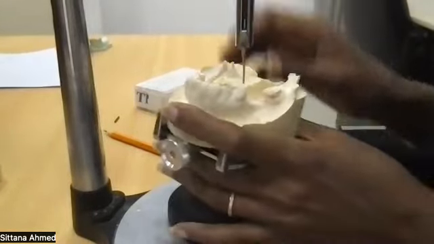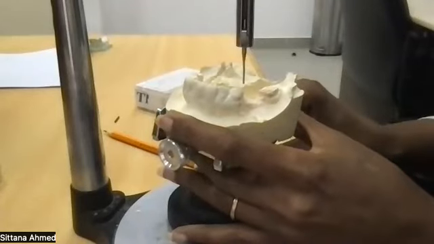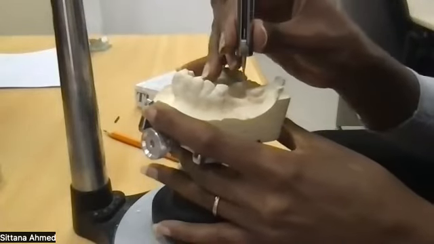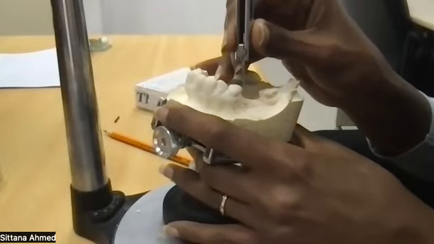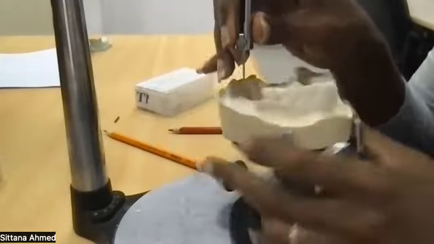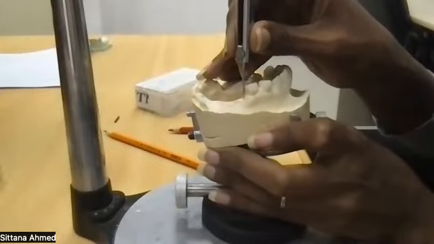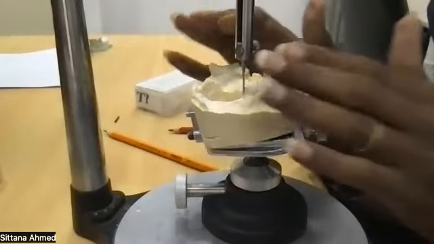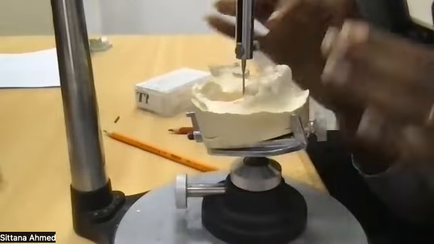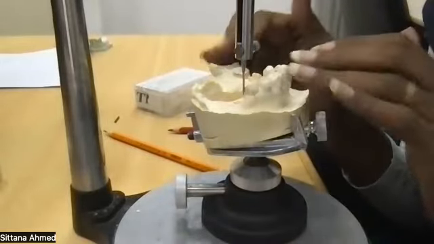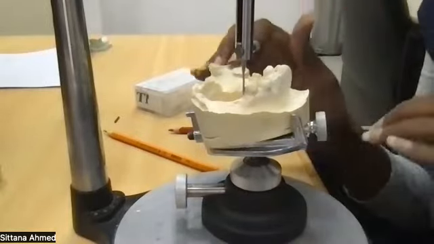So I will do a small tilt until they are equal. In this situation, I made a small tilt. Here I have small undercut, and here small undercut. So the whole point of step 2 is to make all of the undercuts equal to each other. So I will remove equally from all teeth.